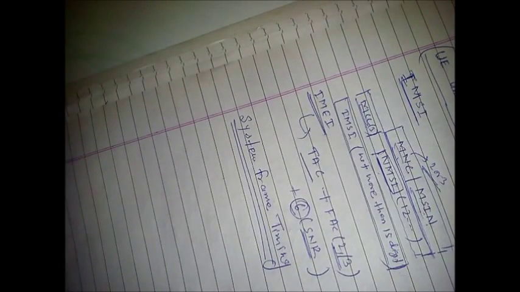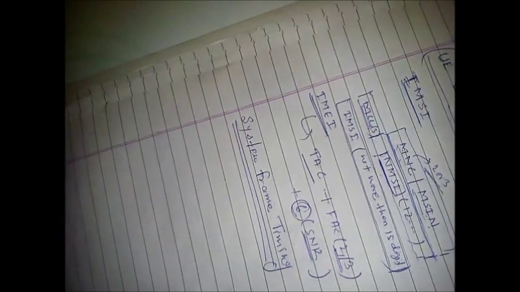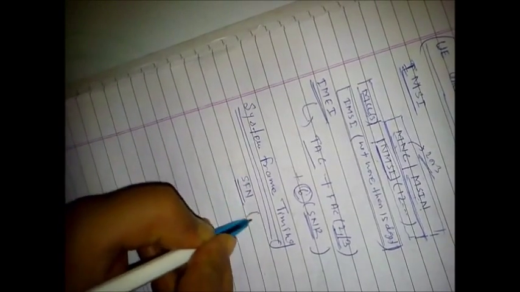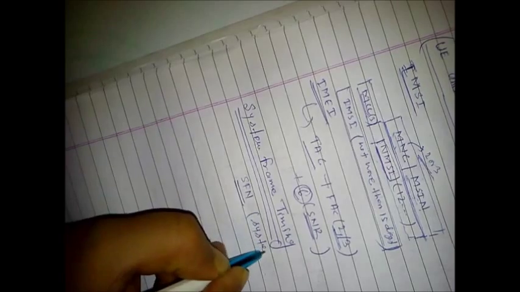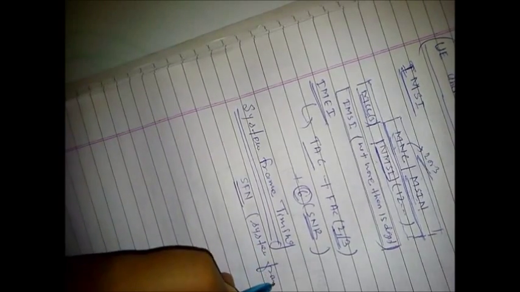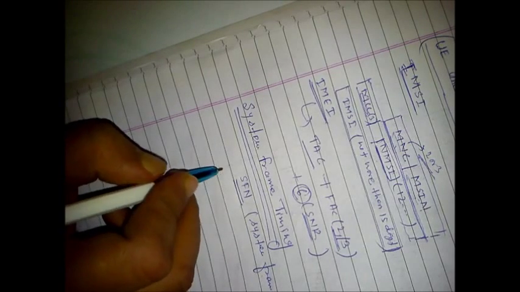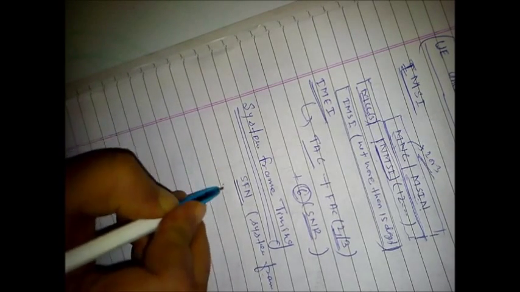Two frame timing numbers that are very important in the UMTS system are the system frame number, SFN, and the connection frame number, CFN.